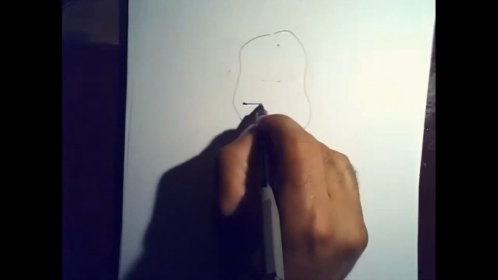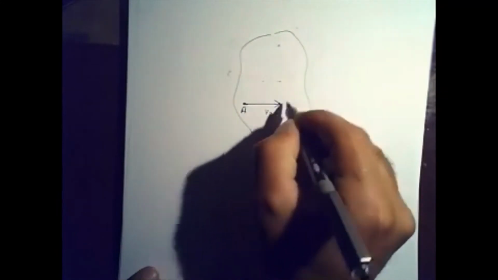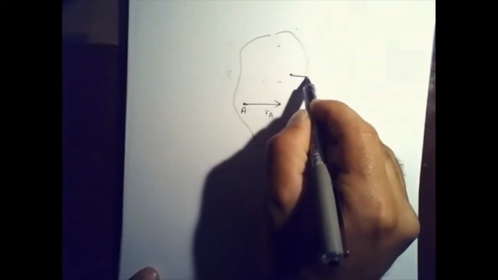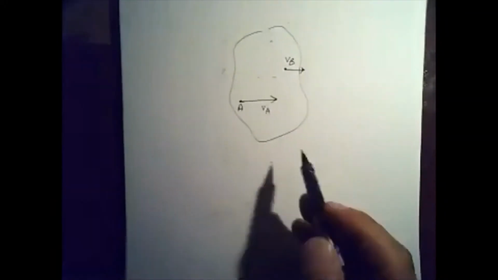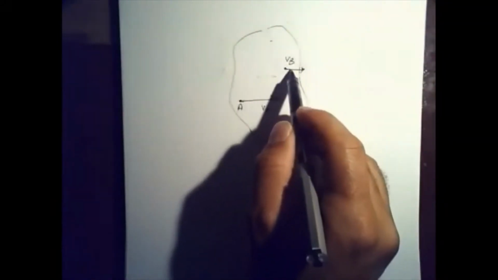If you have a rigid body like this, and point A has this velocity, and I have point B, which is here, and point B has a different velocity, and that velocity here is smaller. Okay, so VA is much greater than VB, and these are horizontal.